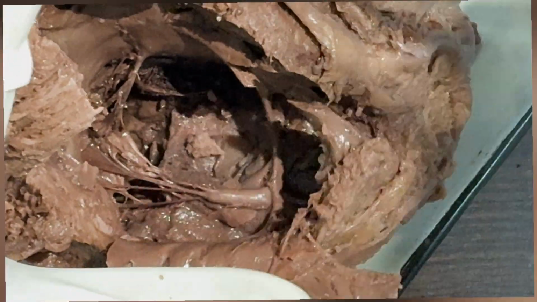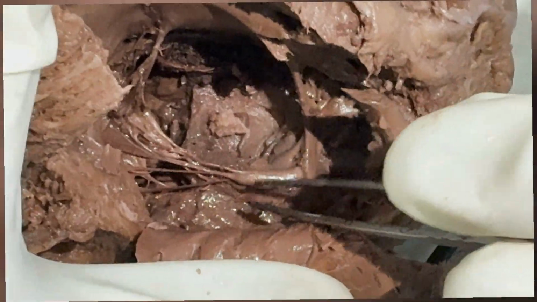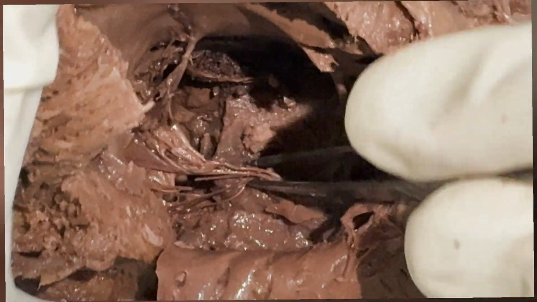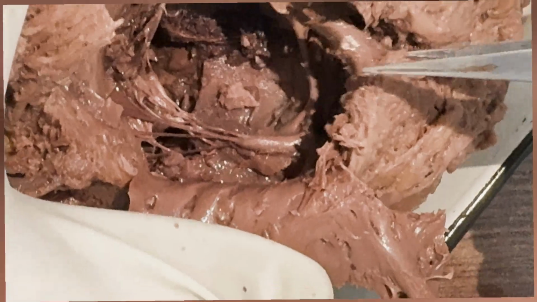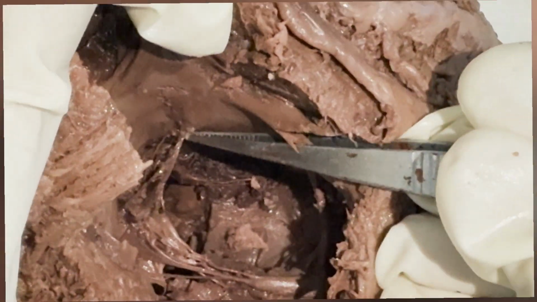Chordae tendineae are again of two types, true and false. True chordae tendineae are connected to the papillary muscle. False chordae tendineae are attached to the ventricular wall. You can see here the false ones attached to the ventricular wall, so these are the false chordae tendineae. The true ones are attached to the papillary muscle.